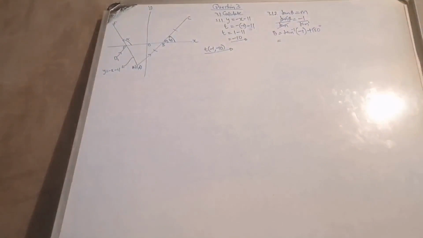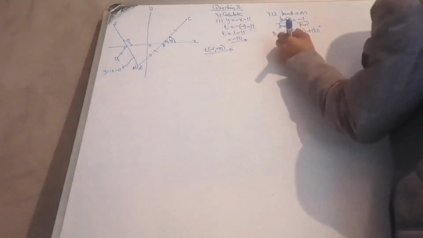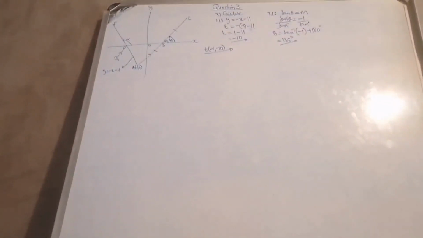Now let me just go to the calculator very quickly and try to see the value that we can find. So I'll say arctan of negative 1 plus 180, and I find a value of 135. 135 degrees as the angle there.